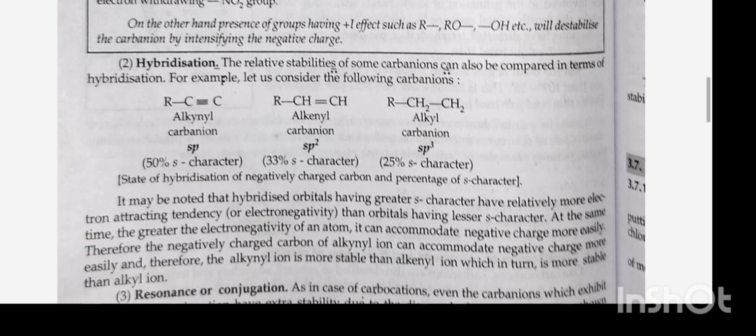Second, hybridization. The relative stability of some carbanions can also be compared in terms of hybridization. For example, let us consider the following carbanions: alkynyl carbanion sp, 50% s character, alkenyl carbanion sp2, 33% s character, alkyl carbanion sp3, 25% s character. State of hybridization of the negatively charged carbon and percentage of s character.